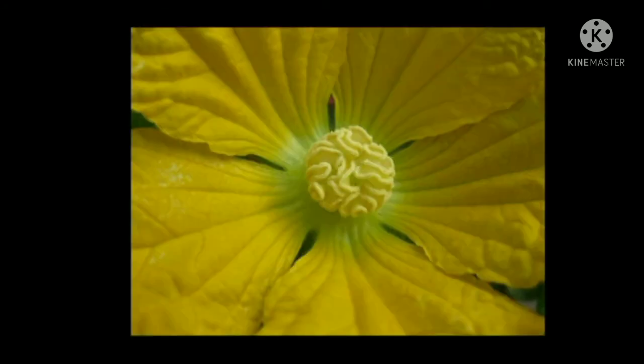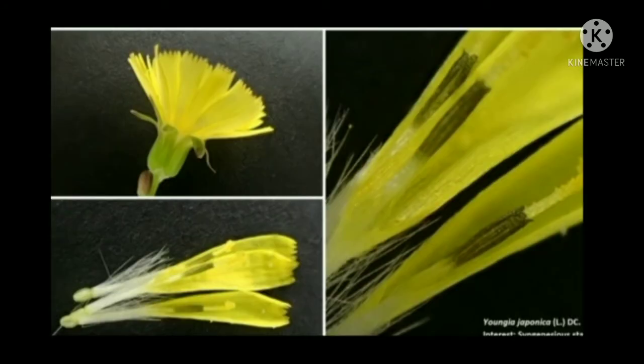In synandrous stamen, the filaments and anthers are fused to form 1 bundle. In syngenesious type, the filaments are free, but the anthers fuse to form a tube.